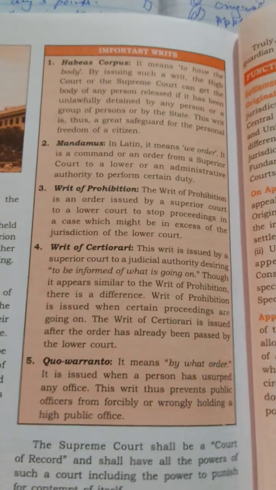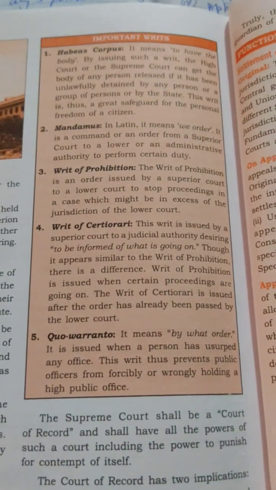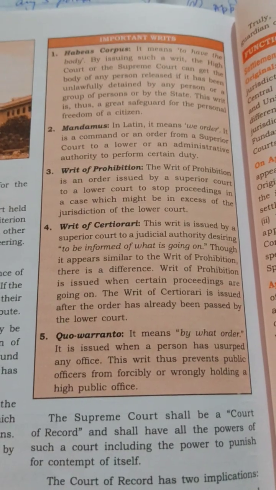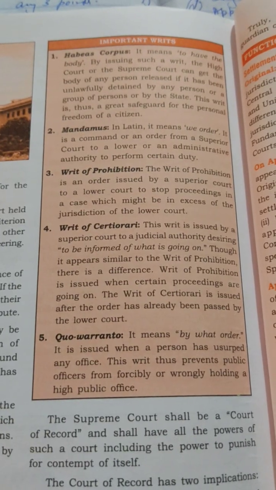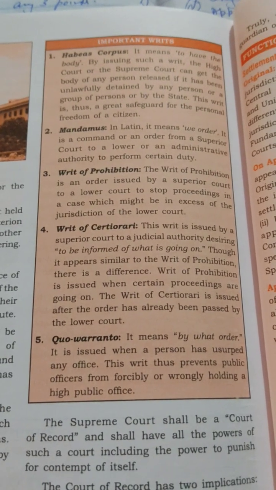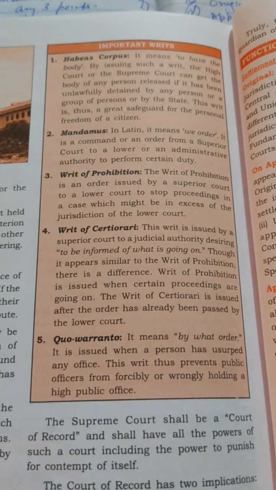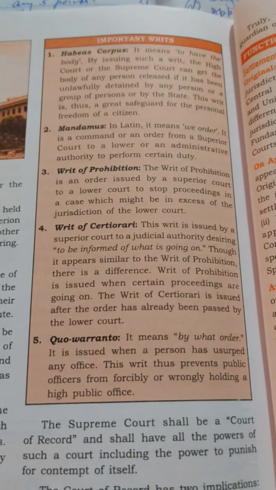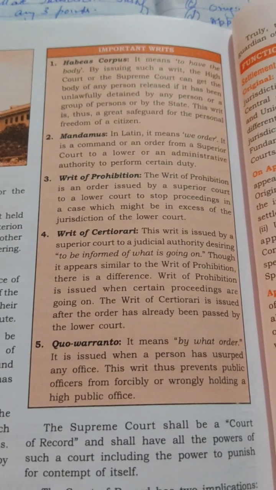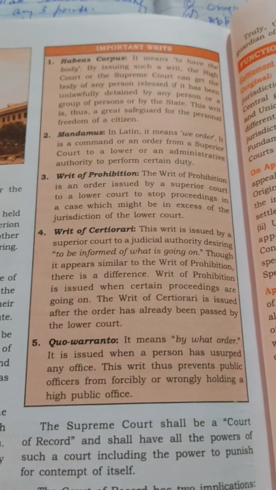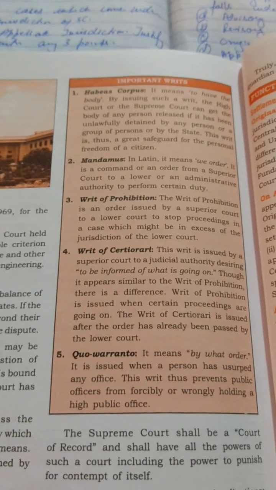Next is writ of prohibition. What is the meaning of prohibition? Prohibition means to stop. Okay, so it is the order given by the Supreme Court to any court to stop the proceedings in a case which might be in excess of the jurisdiction of the lower court. Third is certiorari. What is the meaning of certiorari? To be certified means to be informed of what is going on. What are you doing? Okay, so it is issued by the Supreme Court after an order has been passed or after a case has been solved by any other court.